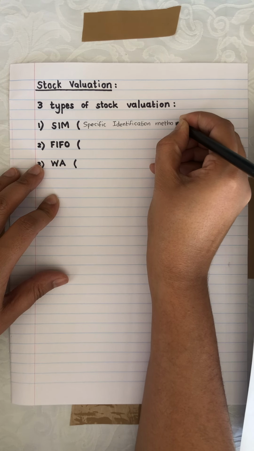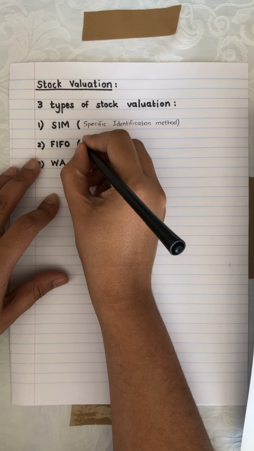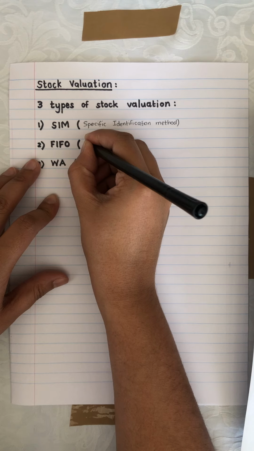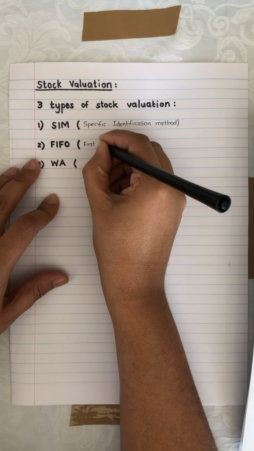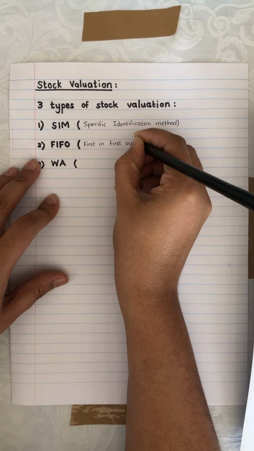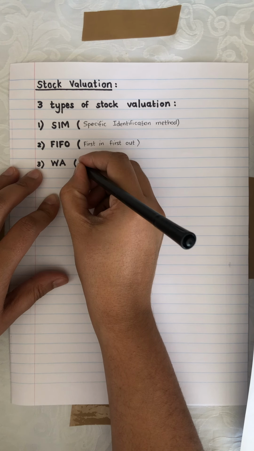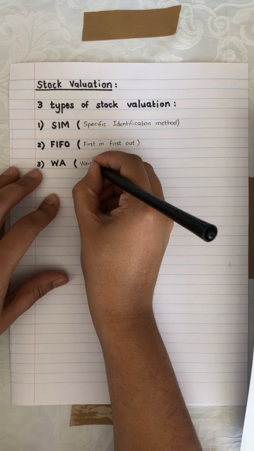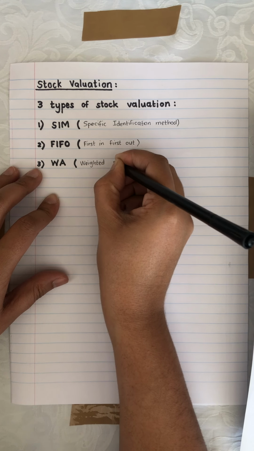That's our first one that we're going to learn. Then we've got FIFO. FIFO is first in, first out. And then lastly, we've got our weighted average method.